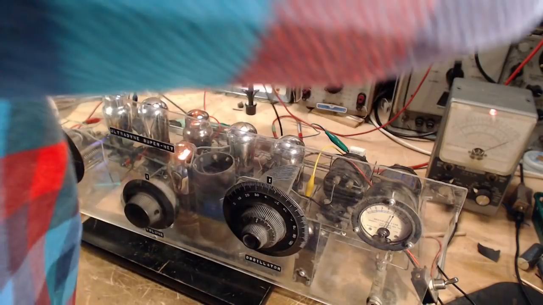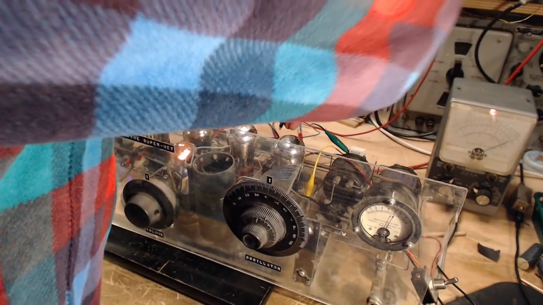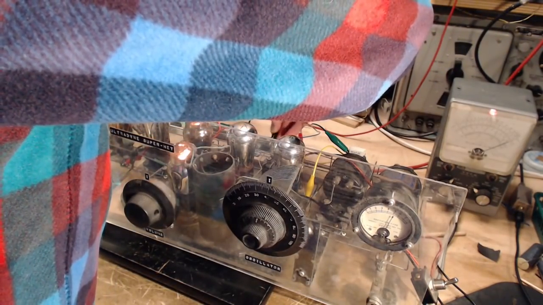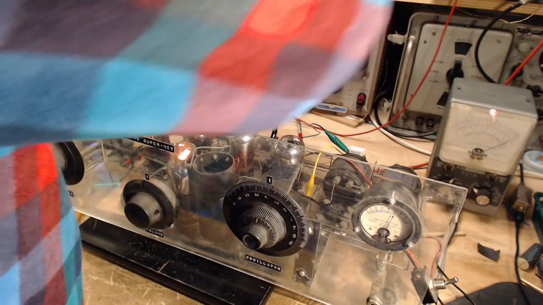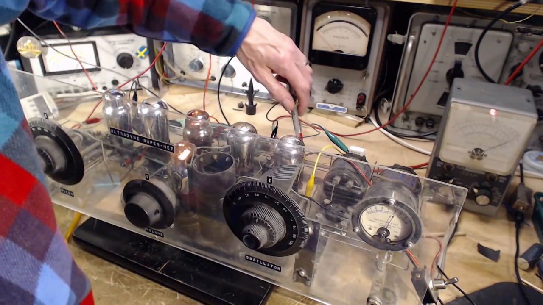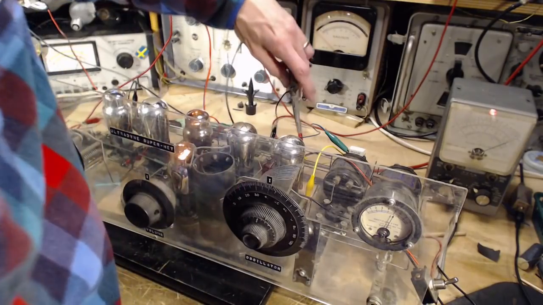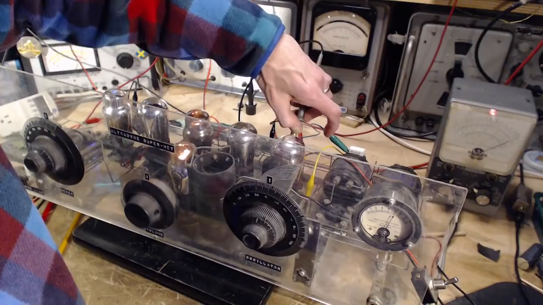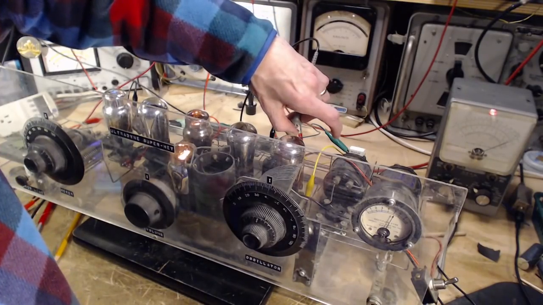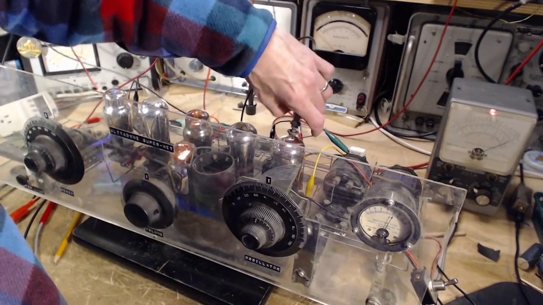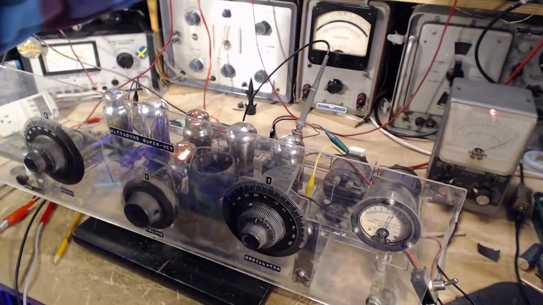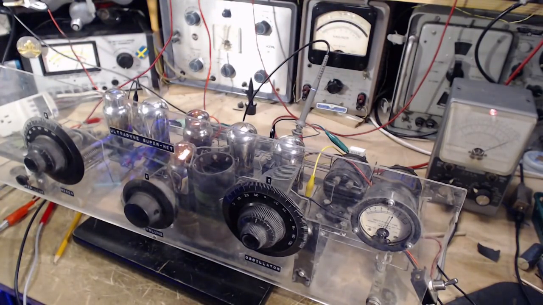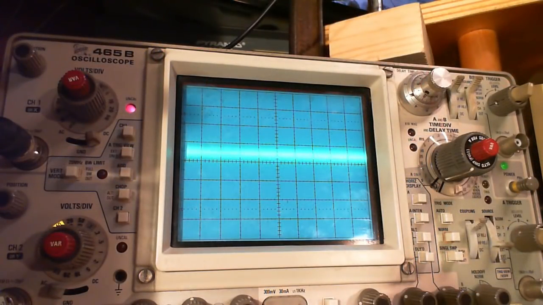Okay, so a ground point can be here. And then now we'll put this on the output of the transformer going to the detector there. So we see the same, oop, you don't see anything there. Basically it's the same schmozzle.